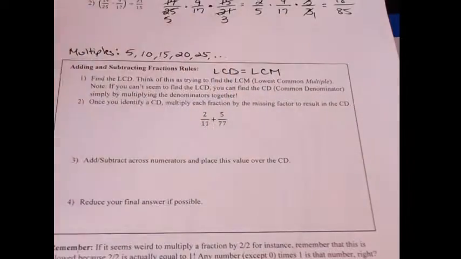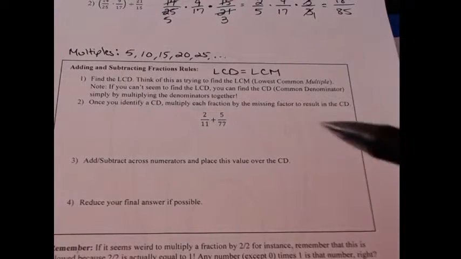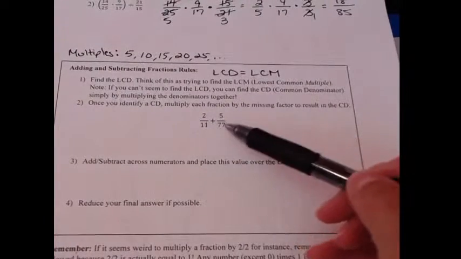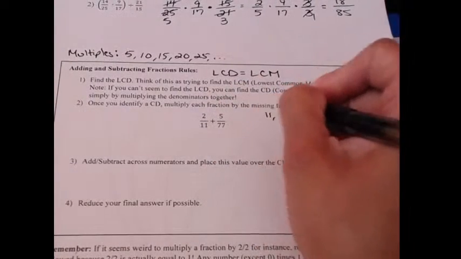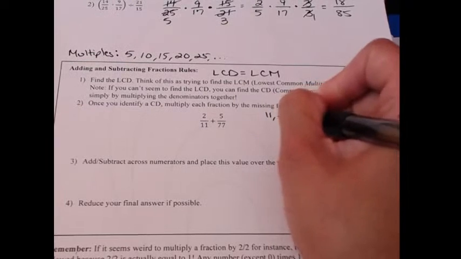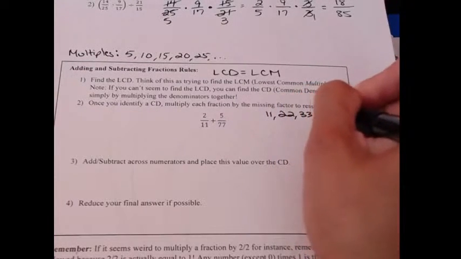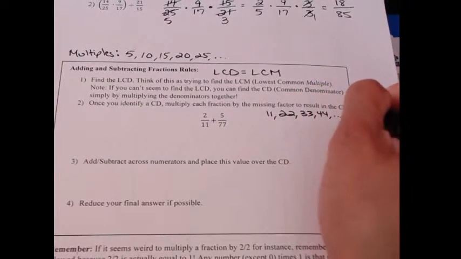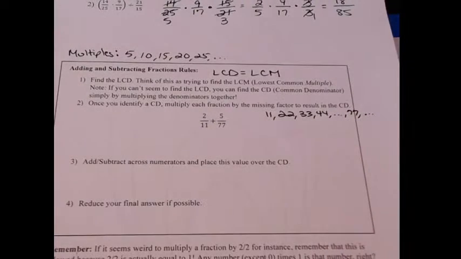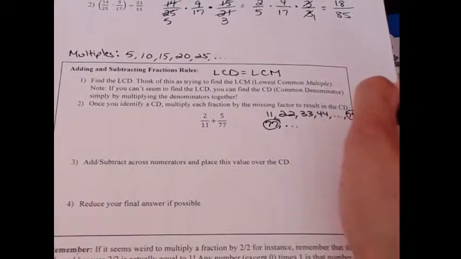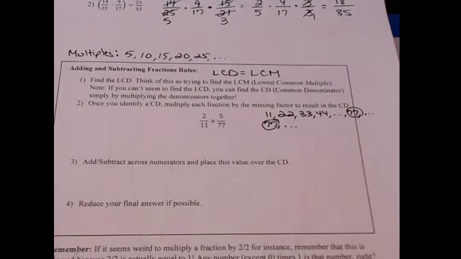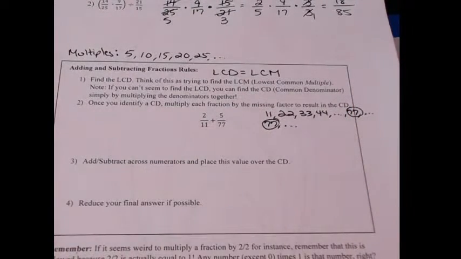It's not the lowest, and I would assume that most of you can see that the lowest common denominator, or the lowest common multiple in this case, is going to be 77, right? Taking a look at 11, its multiples are 11, 22, 33, 44, all the way to 77, and so on and so forth. And with 77, you start here, and you're like, oh, there it is. That's their common multiple, the lowest common multiple.